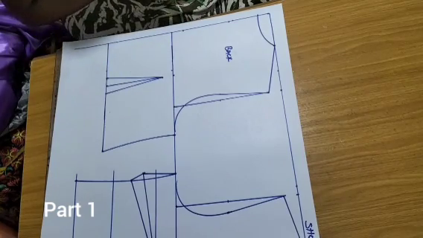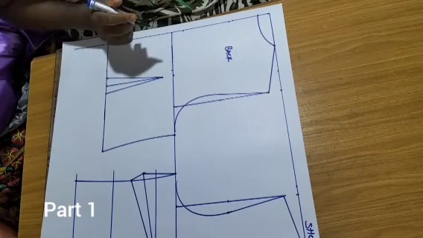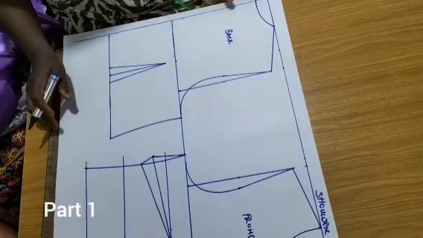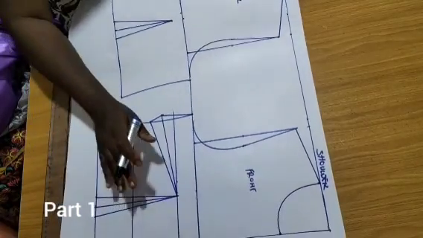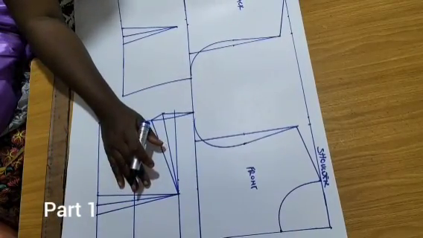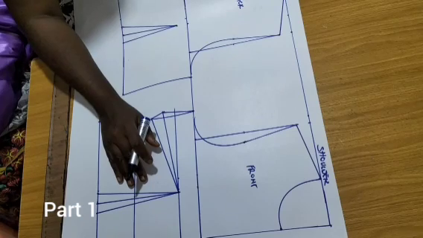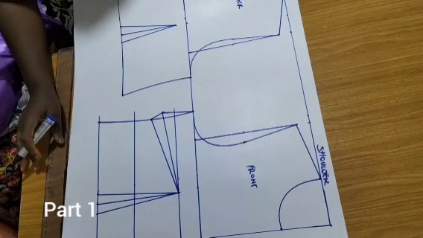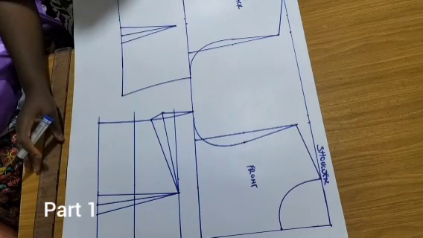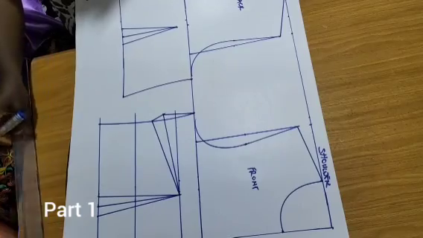So if you have been following Simright Fashion Academy YouTube channel, by now you should be familiar with how to make the basic bodice perfectly. But if you don't know how to make it, we have a detailed video on this channel on how to make a basic bodice. So we'll be jumping right into this tutorial.